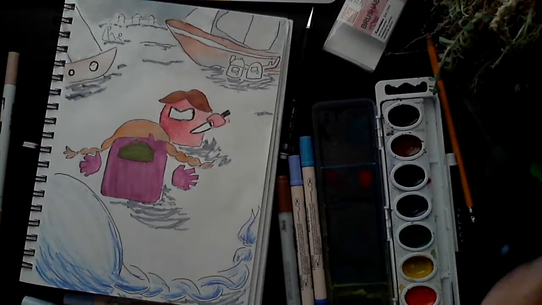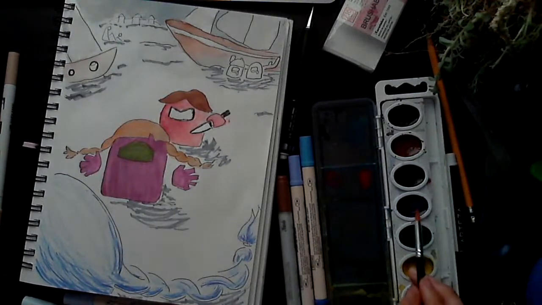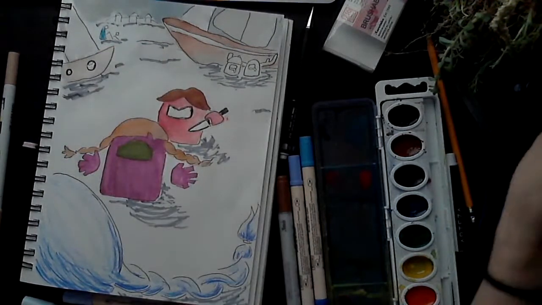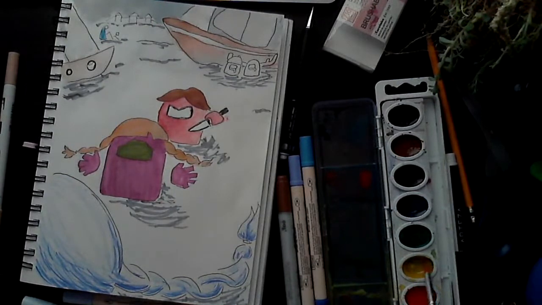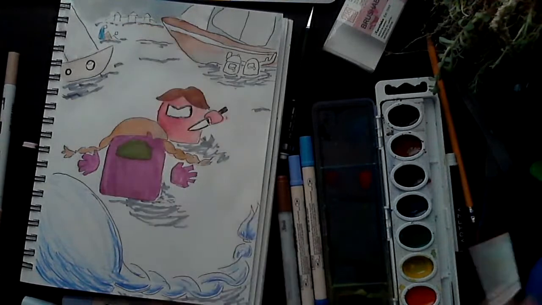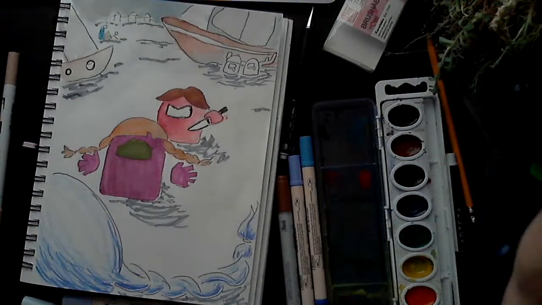Let's do these ships. So we said that we were going to make these BCMS colors. So I'm going to make this one blue, and then we're going to make this one yellow. And that one can be white. All right.